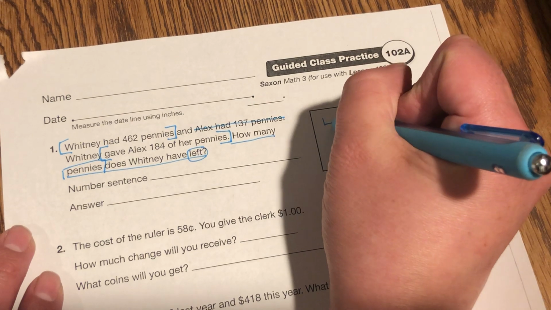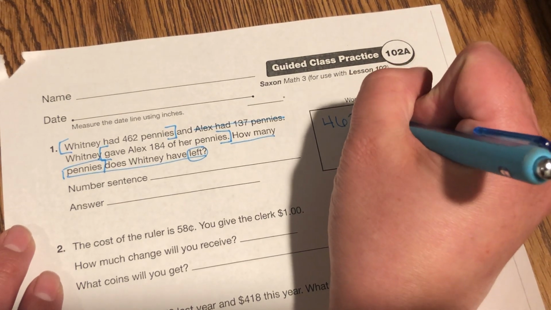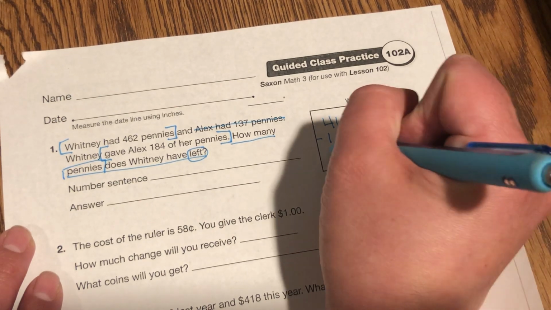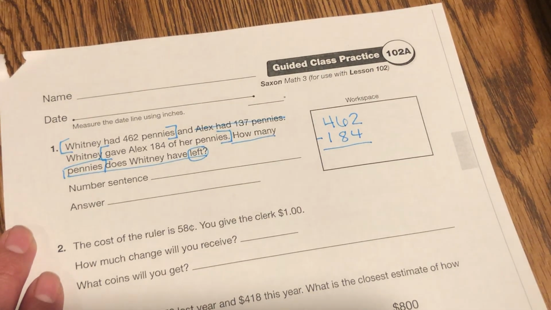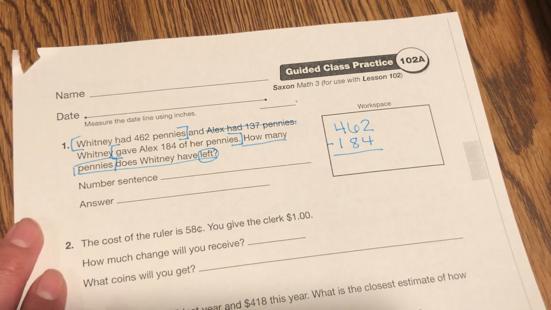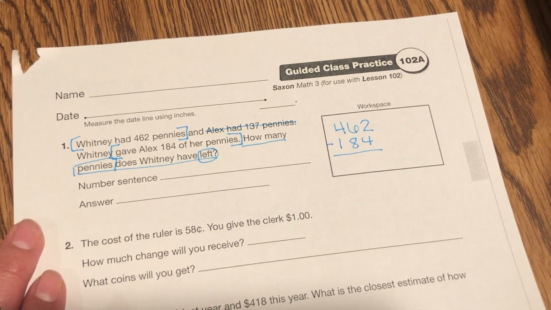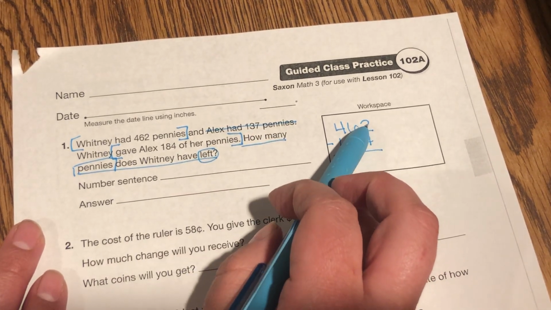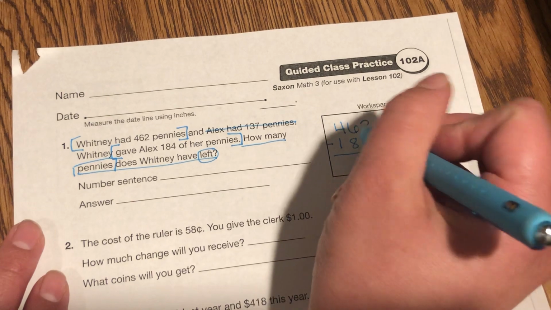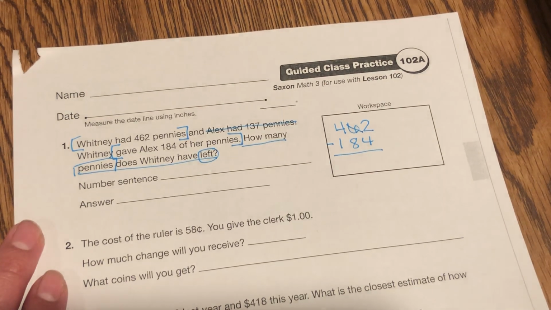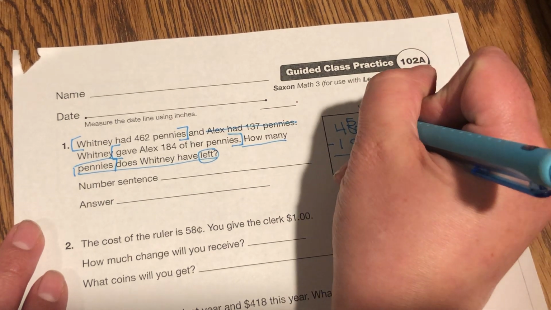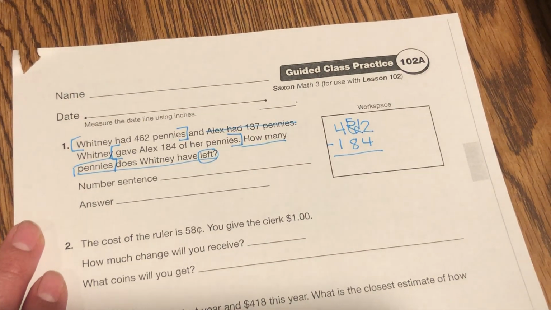So in my workspace, I'm going to do 462 minus 184. Now, in my brain, doing our subtraction algorithm where we put the numbers on top of each other, that makes the most sense to me. So that's how I'm going to solve this problem. I cannot take 4 away from 2 because 2 is a smaller number. So what do I have to do? I have to borrow. So 6 becomes 5 and 2 becomes 12.